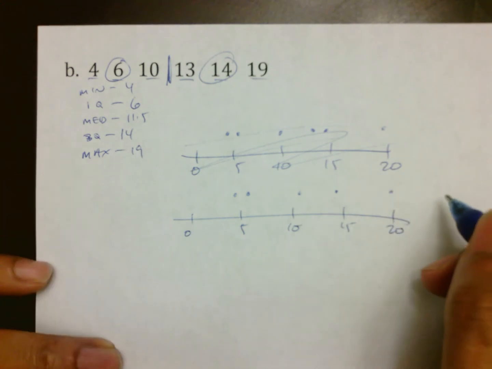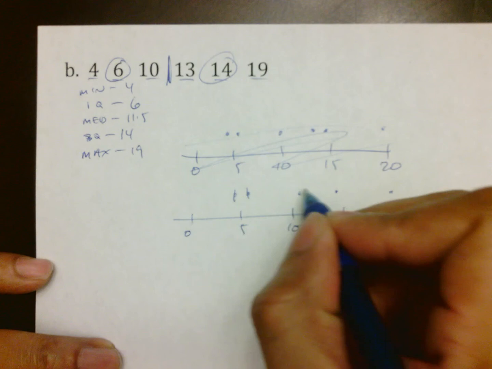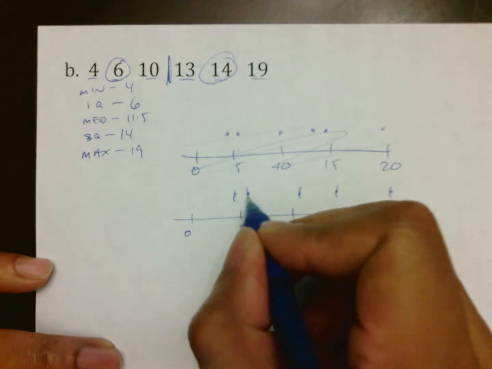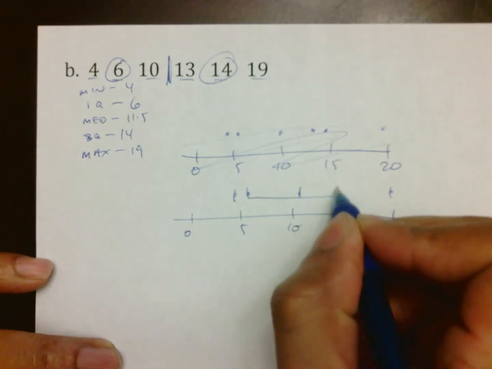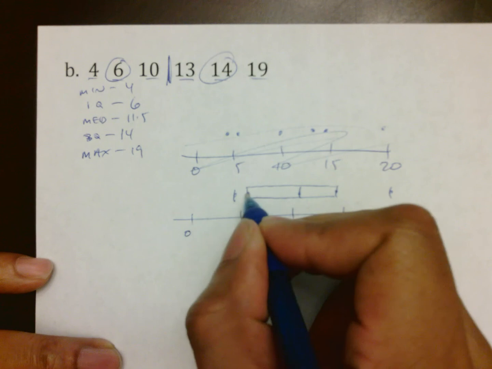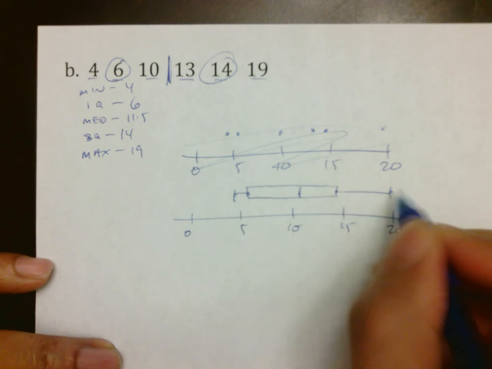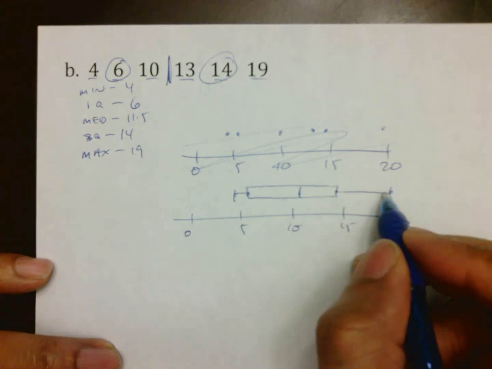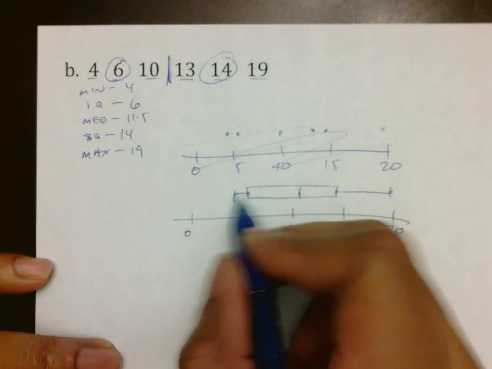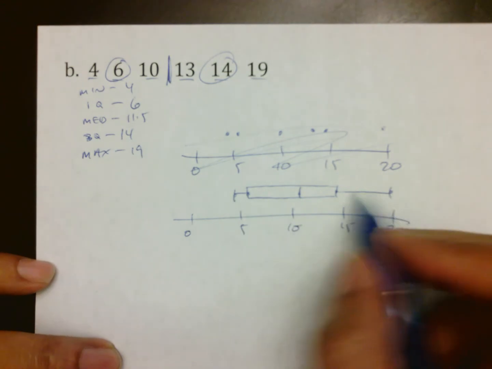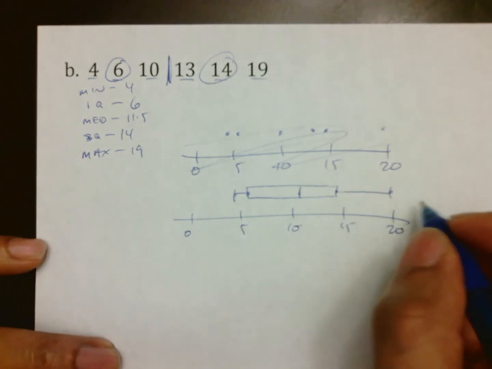20. Again, draw my vertical lines through here. Make a box out of my 3 middles and connect the outer ones with a whisker. Notice that that looks a little bit further than everything else, whereas this is pretty close. Whenever you see a long whisker, you would call that an outlier.